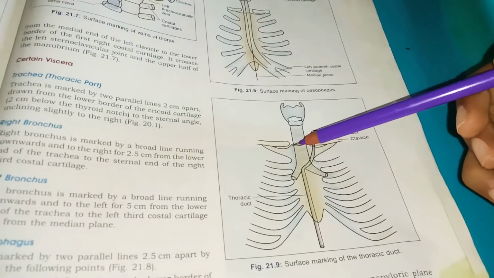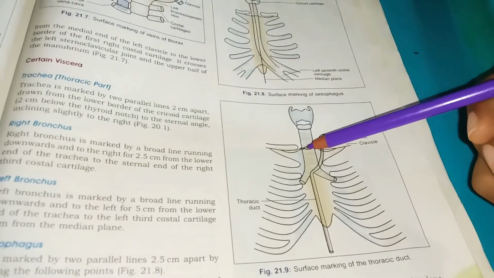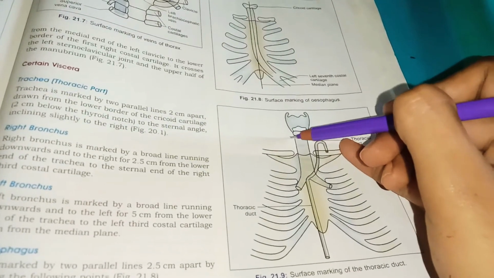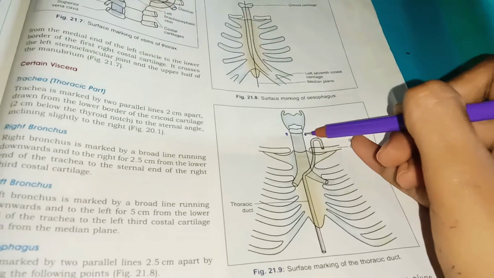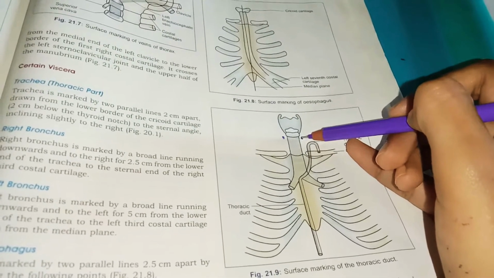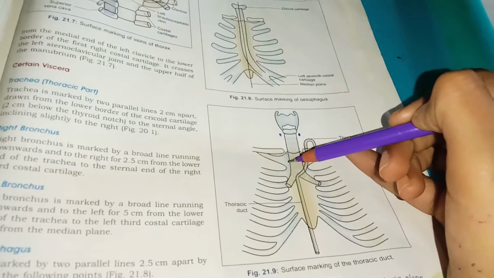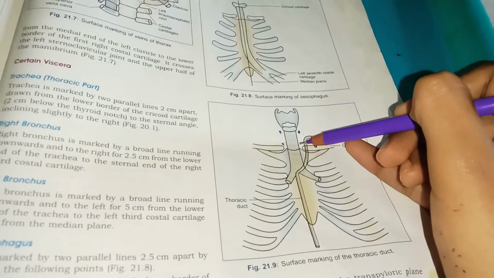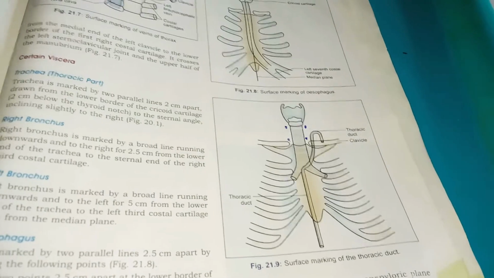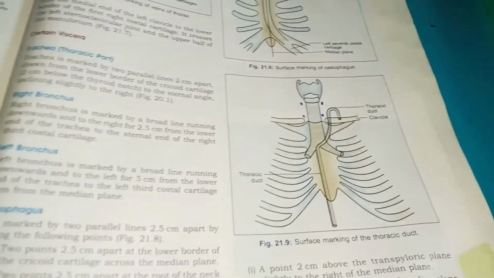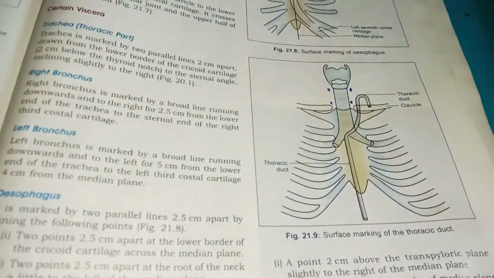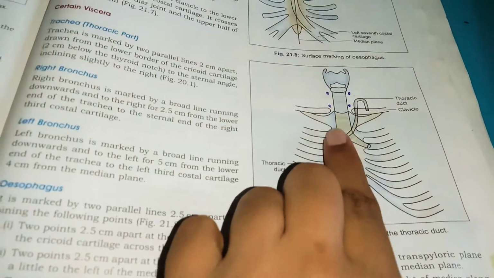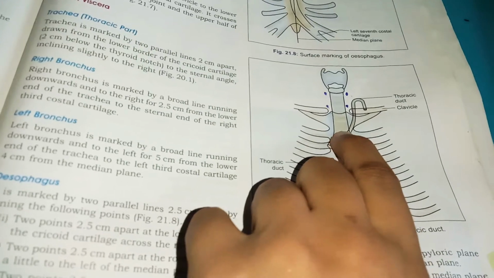The esophagus is marked by two parallel lines, joining points: 2 points apart from the lower border of the cricoid cartilage, and from there it runs across the median plane, 2 points apart at the root of the neck, and a little to the left of the median plane, and 2 points apart at the sternal angle across the median plane.